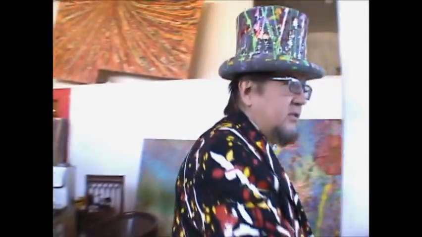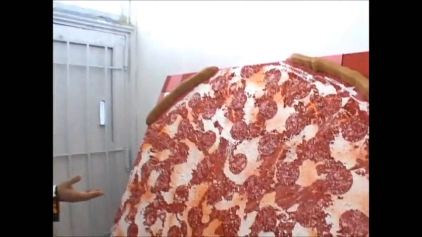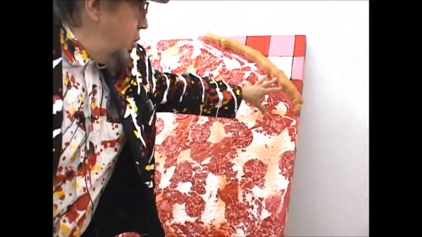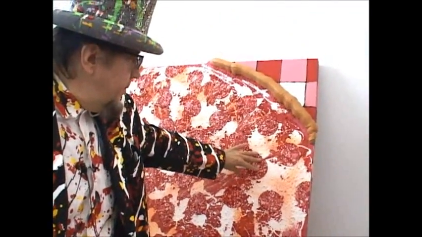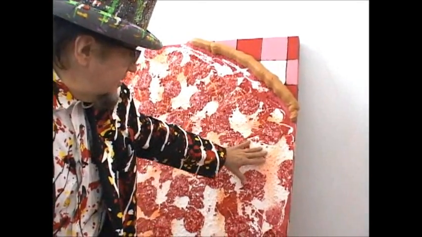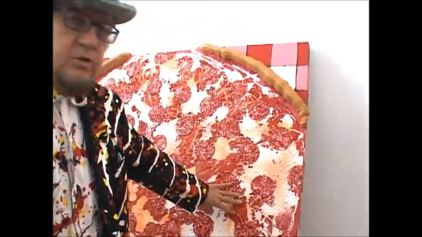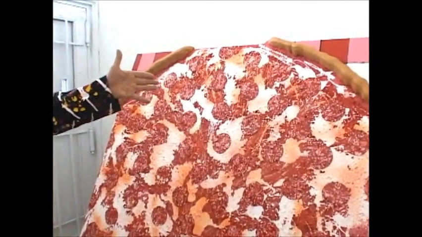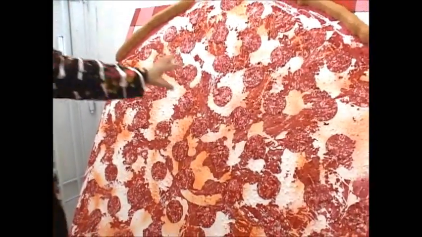First of all, I would like to show you one of my pieces. This is a large pepperoni pizza using foam and acrylic paint, and this is kitty litter. This texture is caused by kitty litter, and I made this big, huge pizza sitting on a table. And as you see, it's got a lot of orange in it.